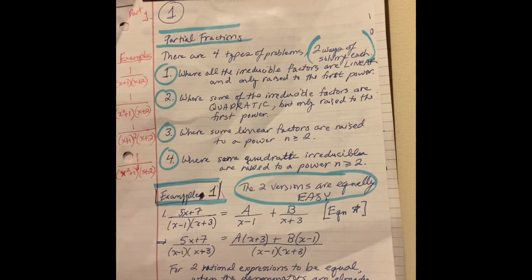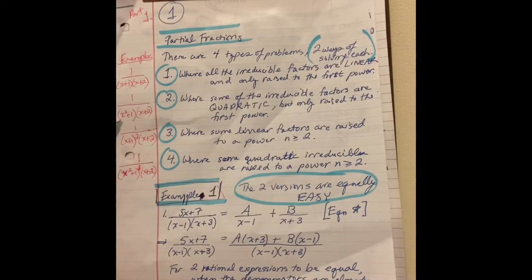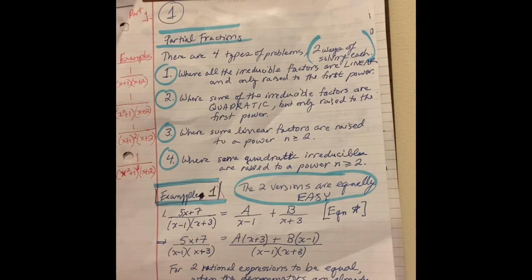So let's see, about partial fractions. First of all, you should know there are 4 types. When you have just linear factors raised to the first power; when the irreducible factors include some quadratic ones, like x squared plus 1, that's an irreducible quadratic, all raised to the first power; or if you have linear factors but maybe one of them raised to a higher power; or when you have one of the quadratic irreducibles, like x squared plus 1, raised to a higher power, say 3 here.